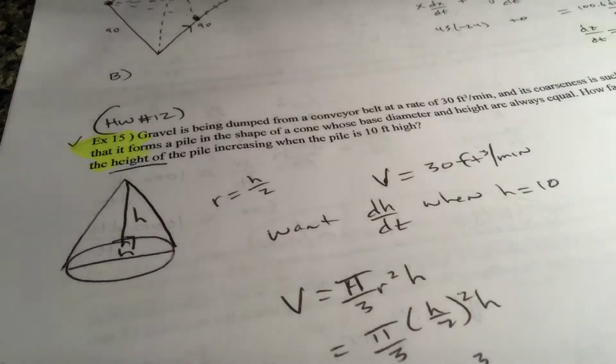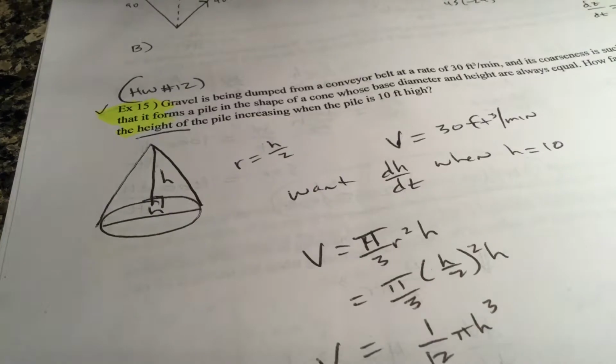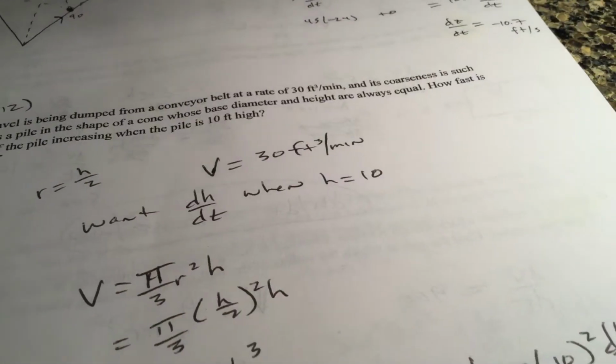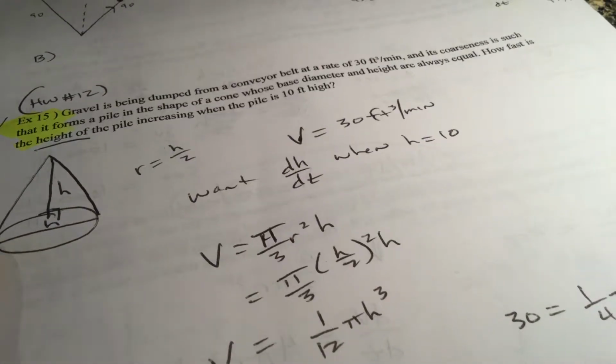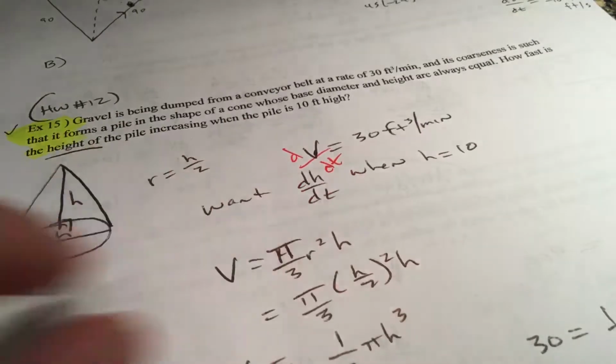That's it. Again, pause this. We'll talk about this when I get back. Next, I want to look at number 15 here. Gravel is being dumped from a conveyor belt at a rate of 30 cubic feet a minute, folks. That is dV/dt. dV/dt is 30 cubic feet per minute. Being dumped at a rate, so it's getting bigger.